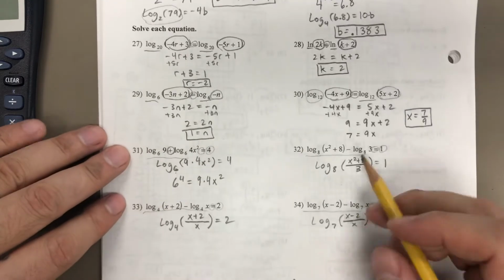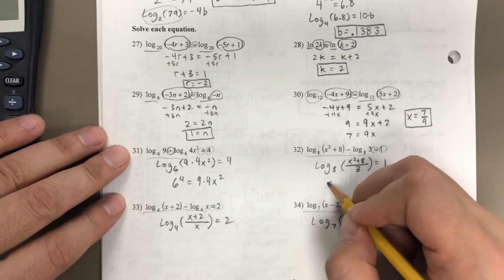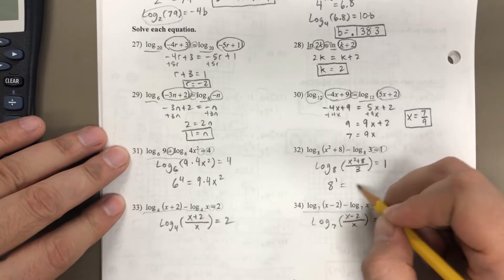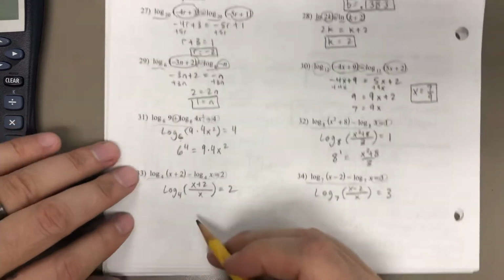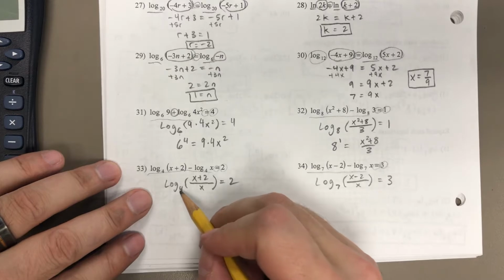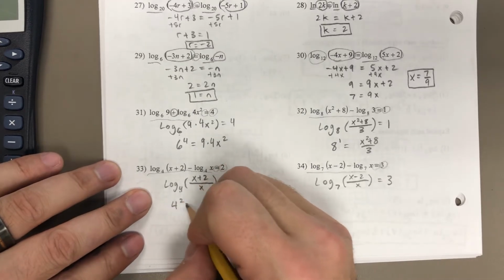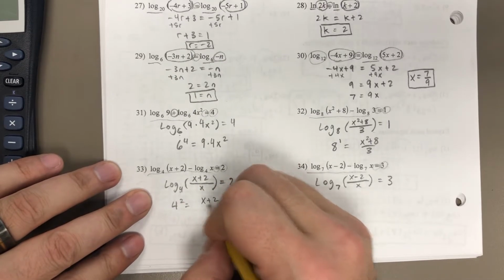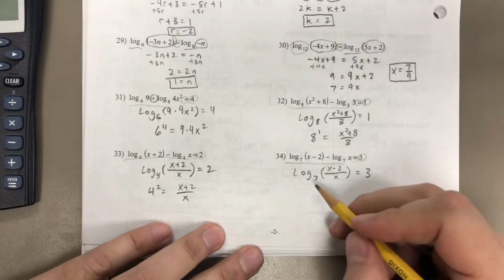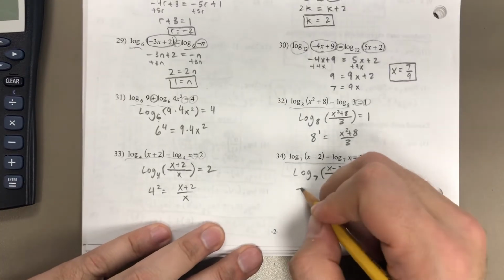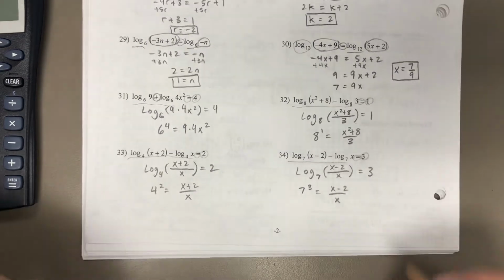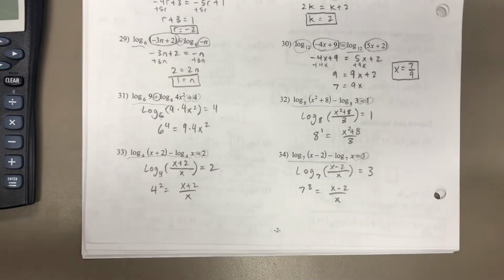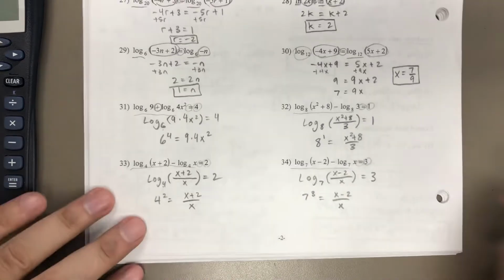Same thing here, I'm just going to convert it to an exponent, so 8 to the power of 1 is equal to x squared plus 8 over 3. Same thing here, I'm just going to convert this into an exponent, so 4 to the power of 2 is equal to x plus 2 over x. And then this last one, 7 to the power of 3 is equal to x minus 2 over x. All right, so now that I've converted them into exponents, I just go ahead and solve it out.